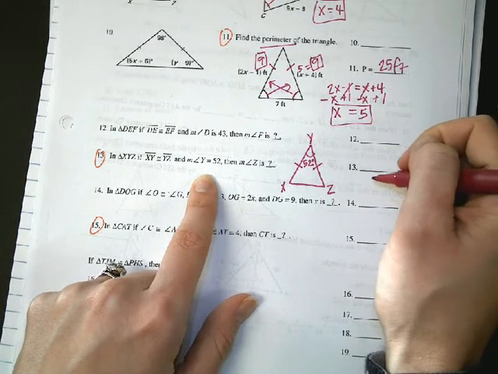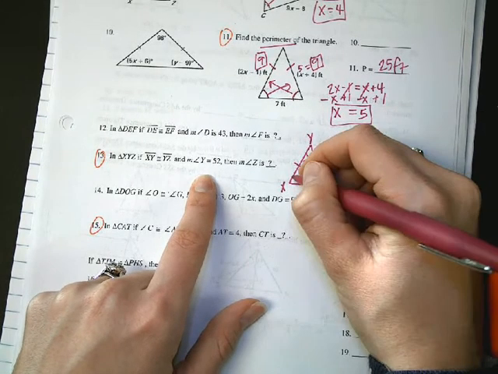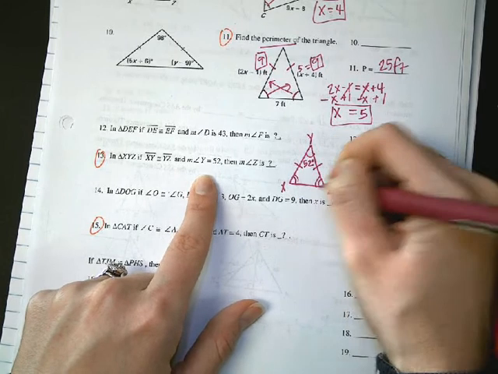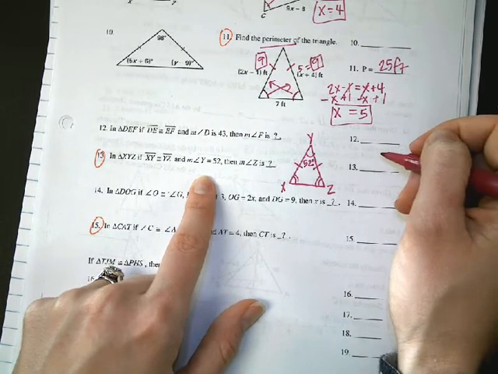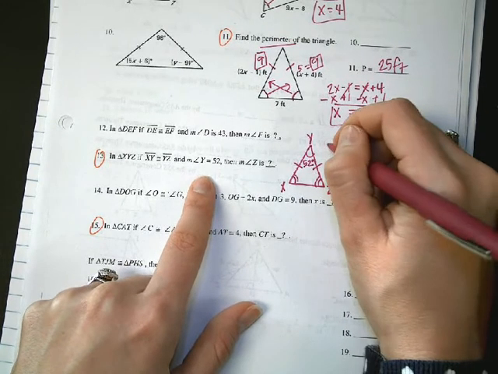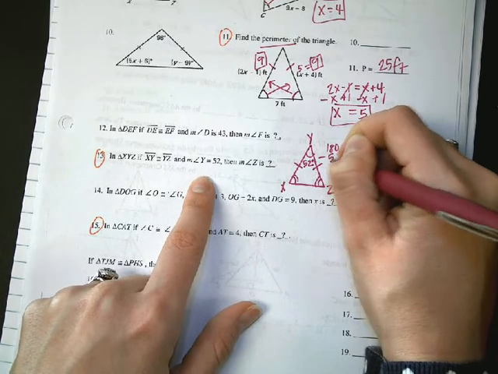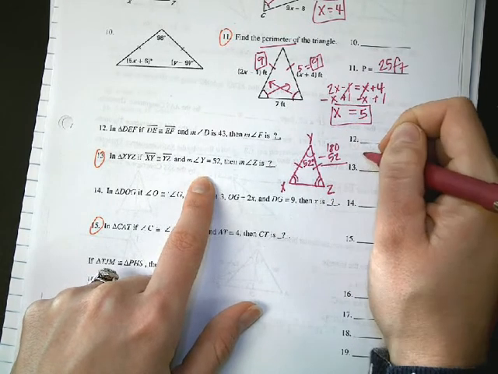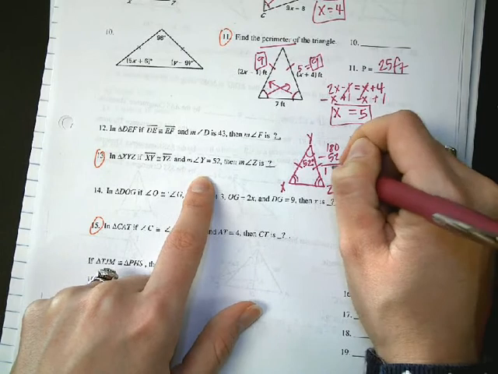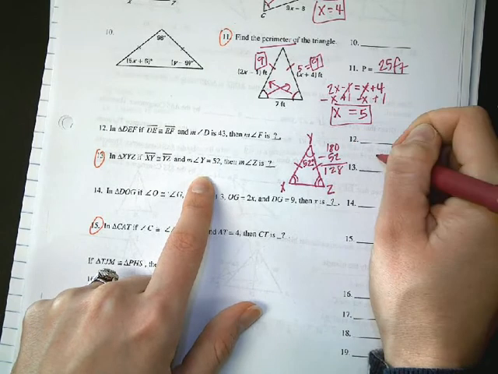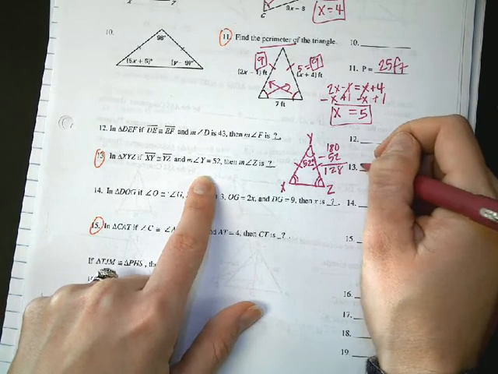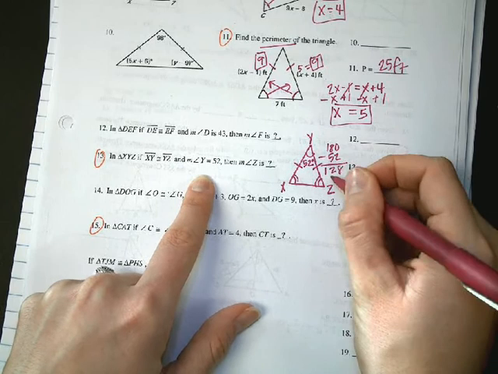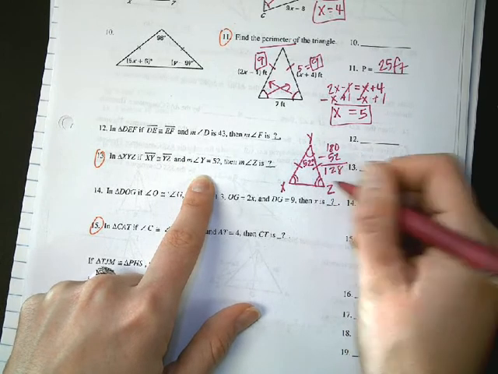I know that this is an isosceles triangle, so whatever angle X is, angle Z is that angle as well. So what I'm going to do is I'm going to take 180 minus that vertex angle. 180 minus 52 is 128. And then from there, I take whatever's left and I divide it equally between these two angles.